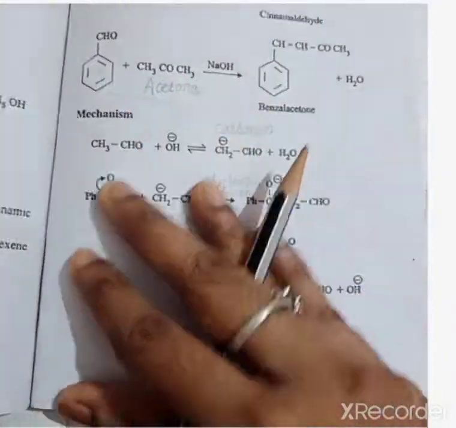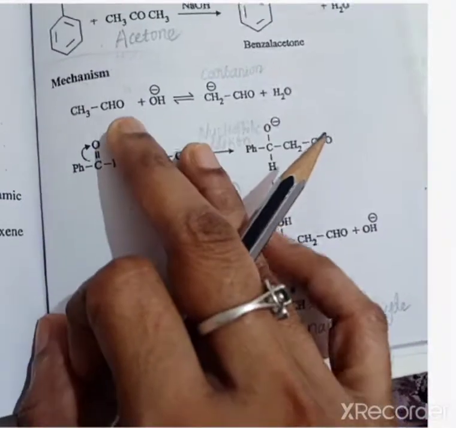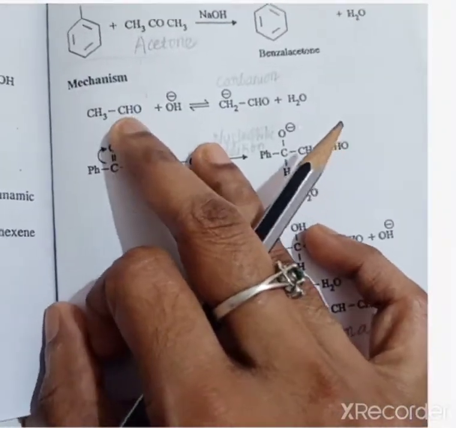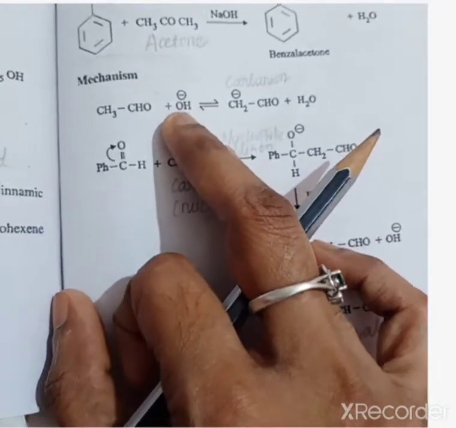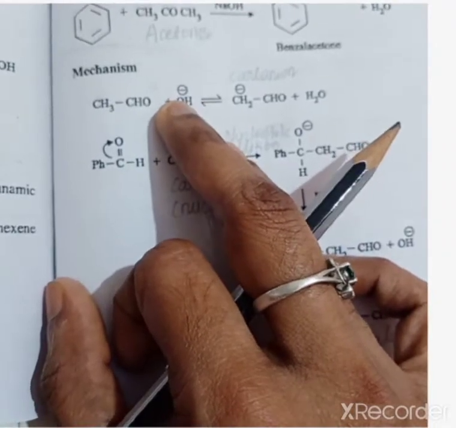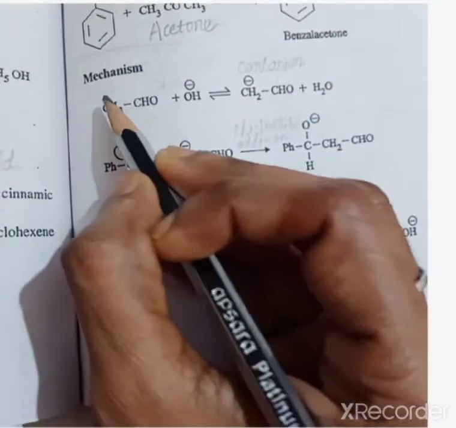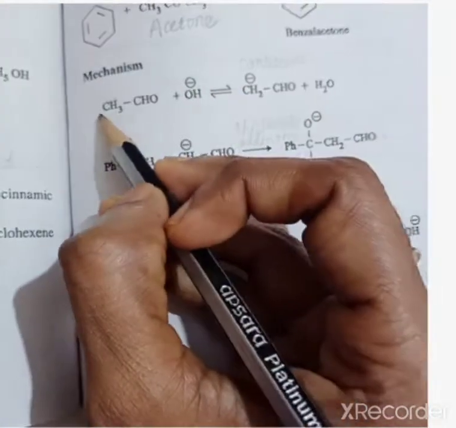Next we see about the mechanism of this reaction. First we see about the formation of the carbanion. In the first step, the acetaldehyde reacts with the base. Here the hydroxyl group is the minus ion, and this is the plus ion. So one H will be removed in this reaction, and it becomes CH2.